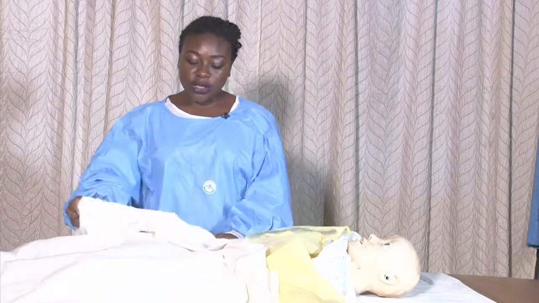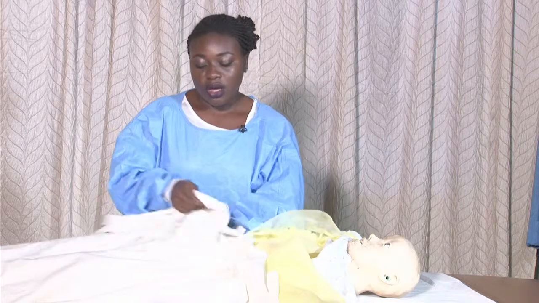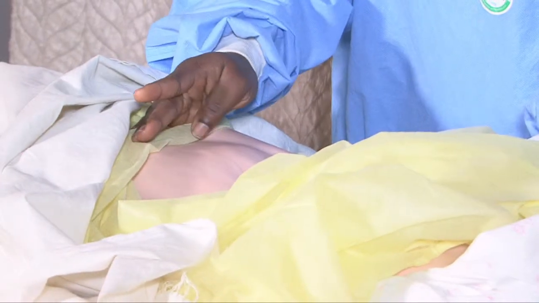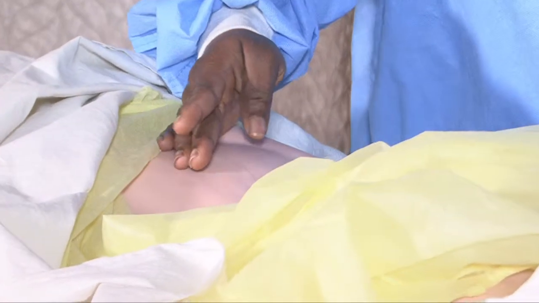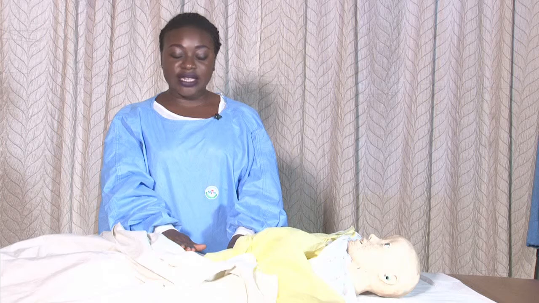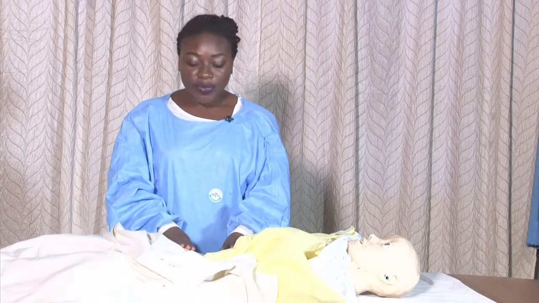Then you come to the abdomen. You examine the patient's abdomen. You look for the fundal height. Then you palpate to see if the uterus is well contracted. You rule out any sub-involution, any tenderness, any enlargement of the spleen and the liver.